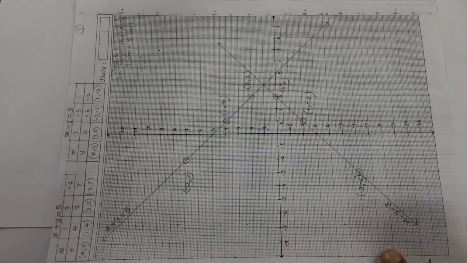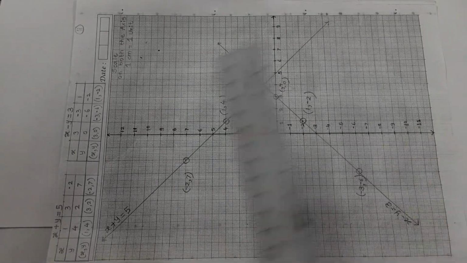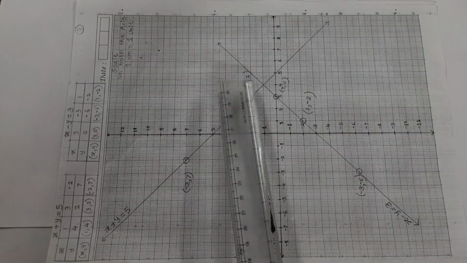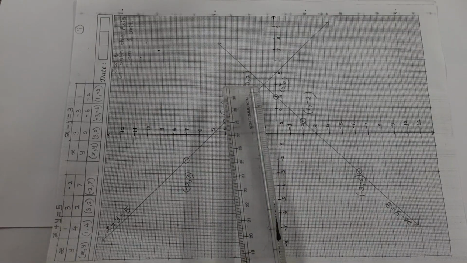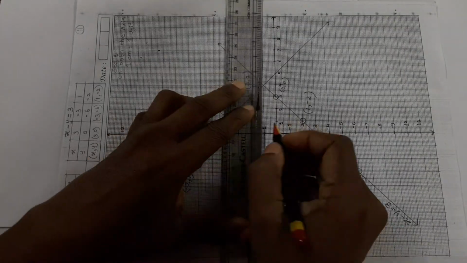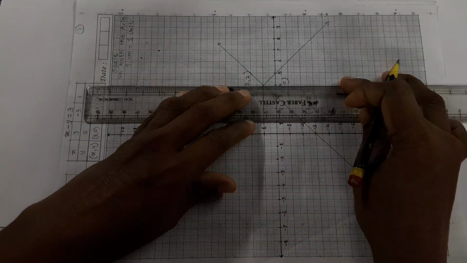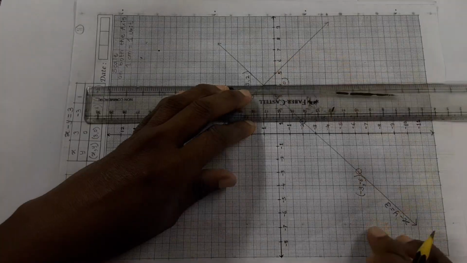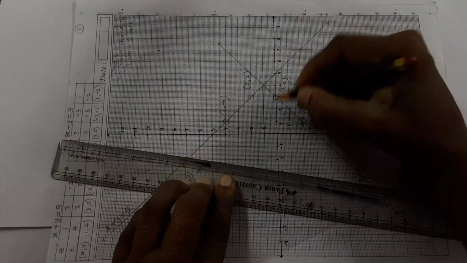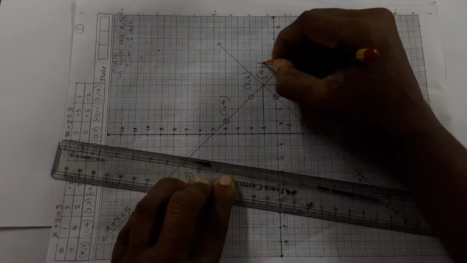Now here, students, carefully observe: this is the first line, this is the second line, and this is the intersection of the lines. So the coordinate of that intersection is 4, 1.